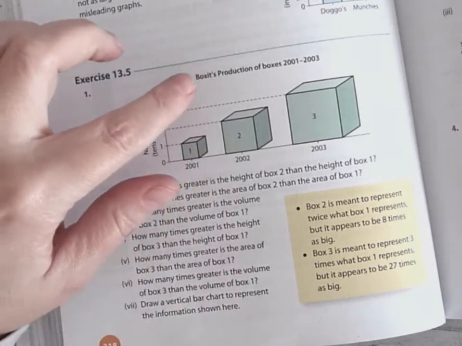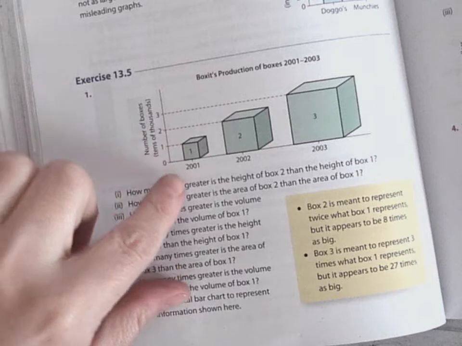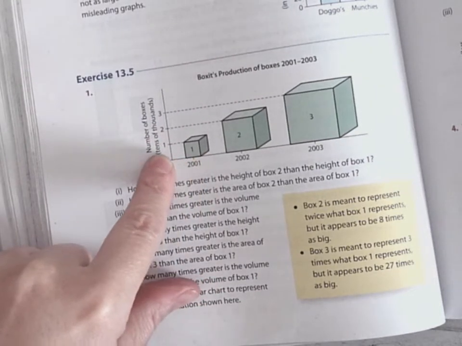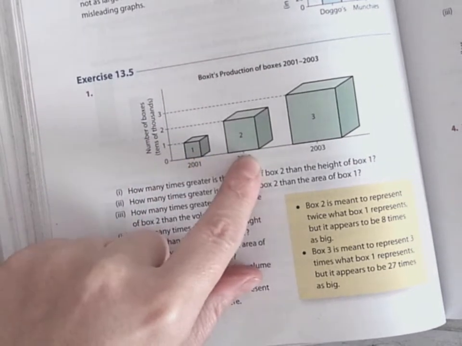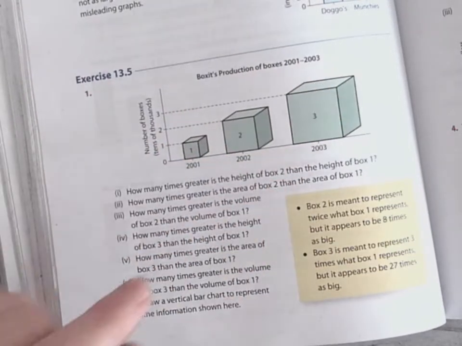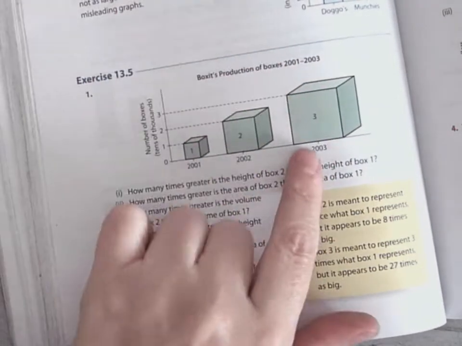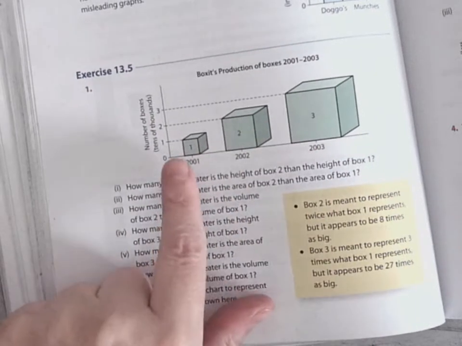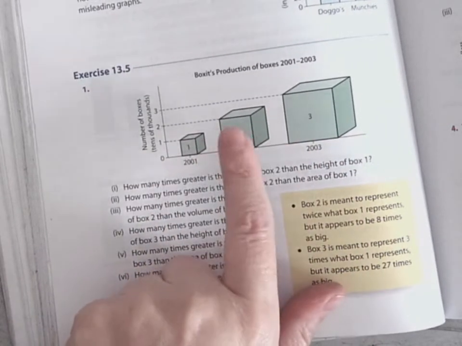In 2001 they sold 10,000 boxes. In 2002, they sold 20,000 boxes. In 2003, they sold 30,000 boxes. It's misleading because they've drawn it three-dimensional.